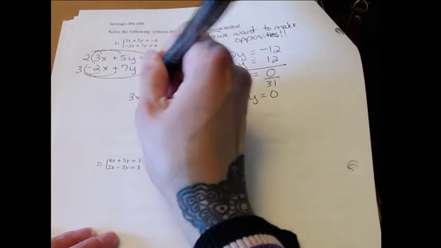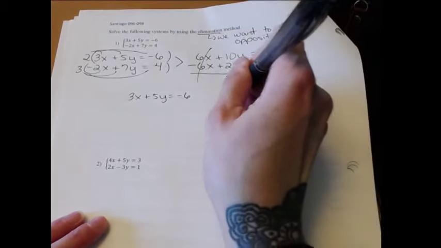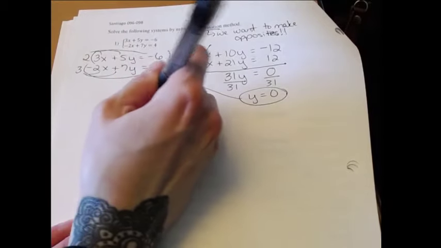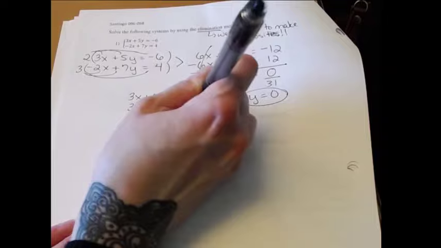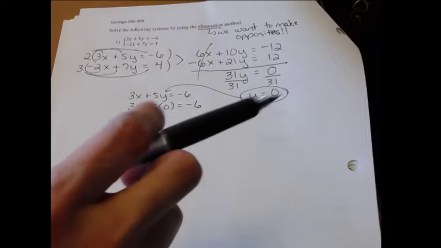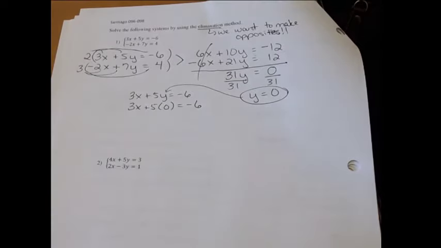So I'm going to take 3x plus 5y is equal to negative 6. And I know that y is 0, so I'm going to plug that in right here. So we have 3x plus 5 times 0 is equal to negative 6. Notice how this is the same process as substitution. Once you found one of the answers, you plugged it into an original. Same thing we did in substitution, we do in elimination. It's the first part that's different between the two methods. Hopefully you like this first part. I do. I think it's cool.